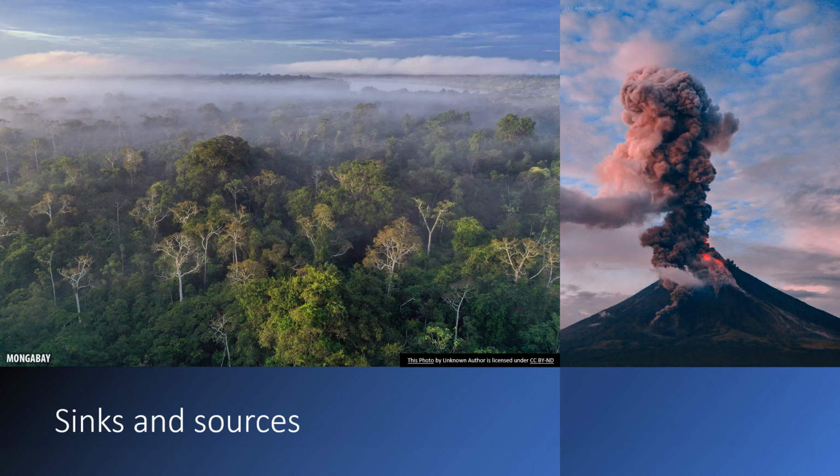And I picked two examples of a sink and a source. Classic forest here. This forest, as it grows, is taking in carbon, locking it up within the trees that exist within it. Whereas on the right here, we have a volcano, and during a volcanic eruption, what we're seeing is a transfer of carbon from the rock into the atmosphere. So carbon dioxide is released as part of the volcanic eruption. And that might be seen as a source of carbon.